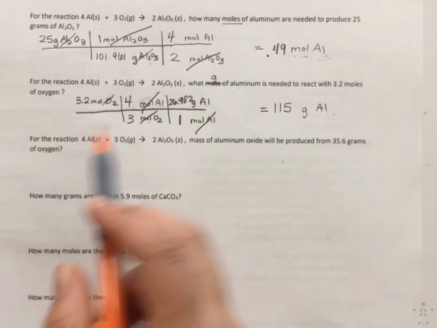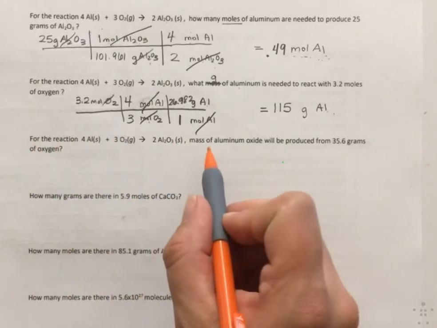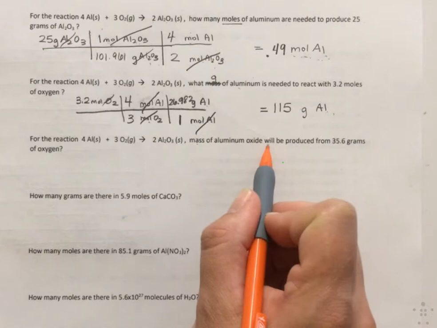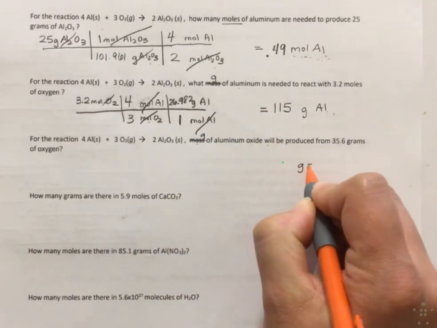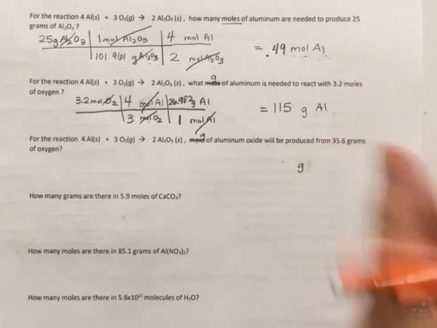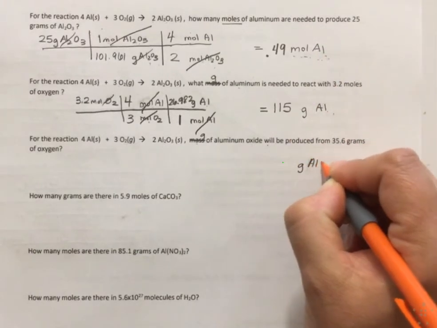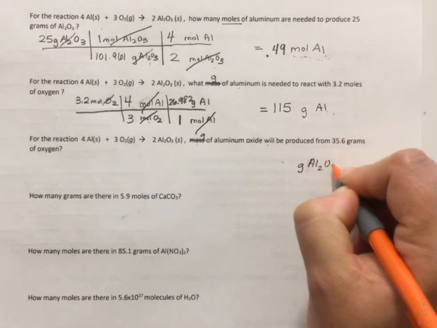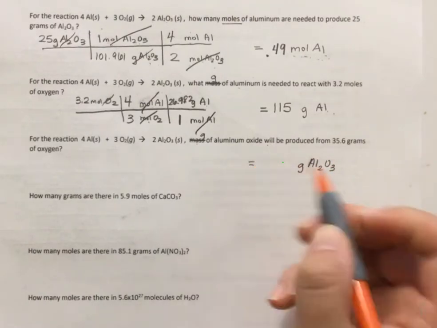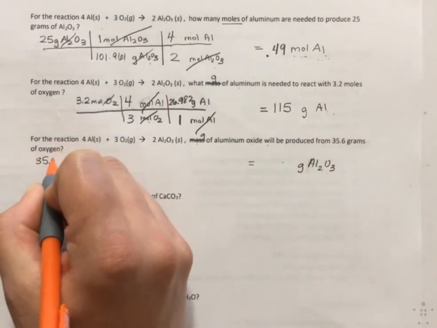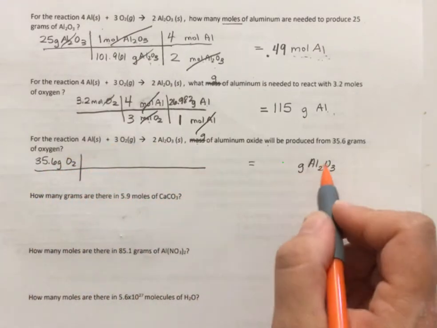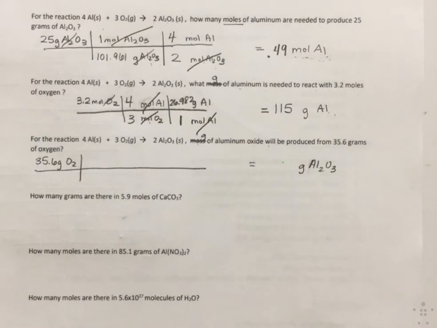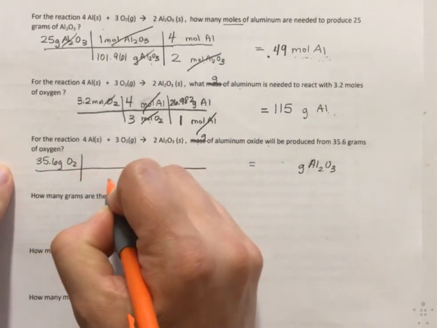And then down here, same reaction. What mass of aluminum oxide will be produced? So again, we're looking for grams. We're looking for grams of, if I can write it correctly, aluminum oxide will be produced from 35.6 grams of oxygen. So we have our starting point and we have our end point. So use your blueprint until you get to the right label that you need.